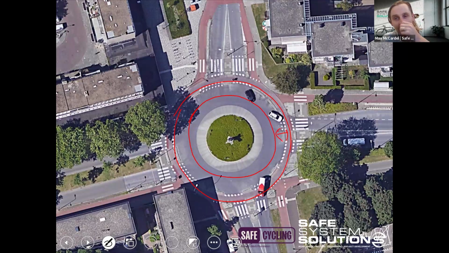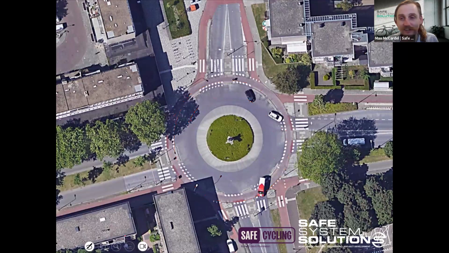So the offset is just where the bicycle or the conflict point is and where the circulating area is. And it is actually incredibly convenient that in this aerial that I happen to get, you can see that the white vehicle there is exiting the roundabout. And you can also see that there is a bike rider within that protected facility.